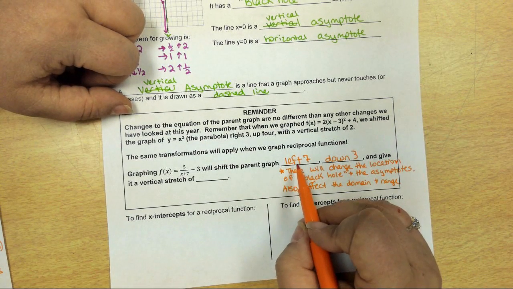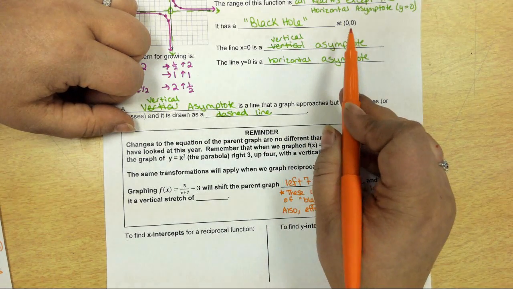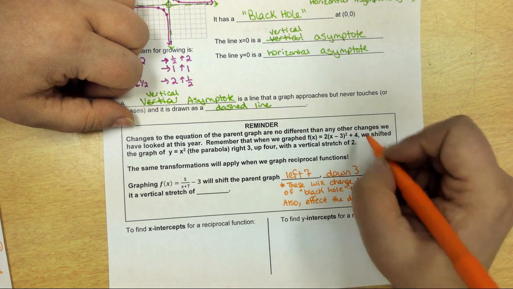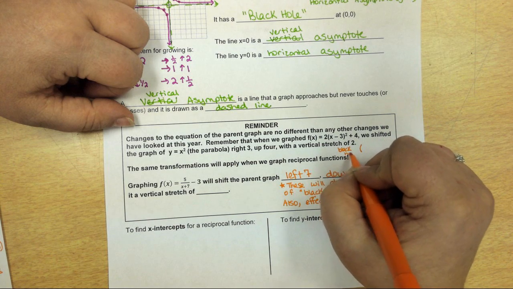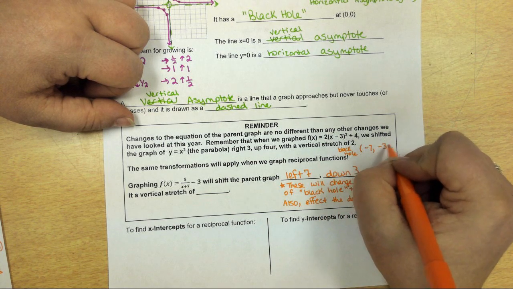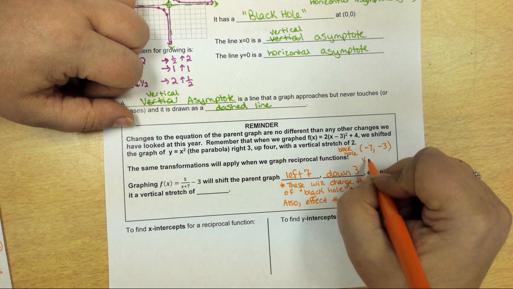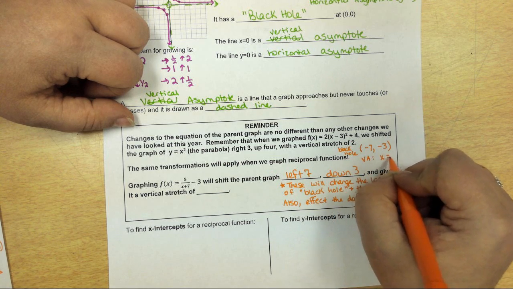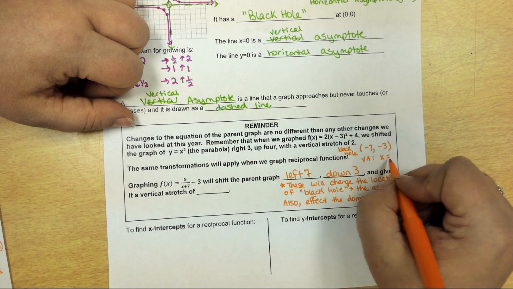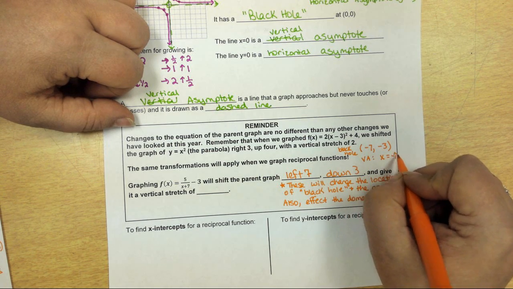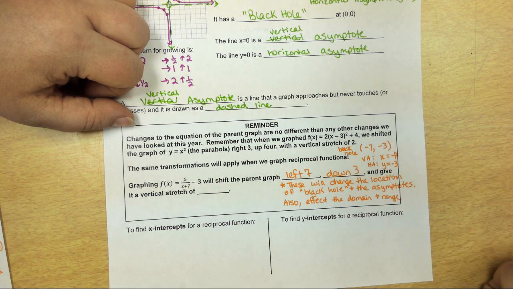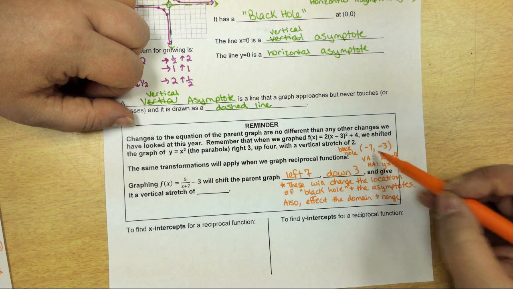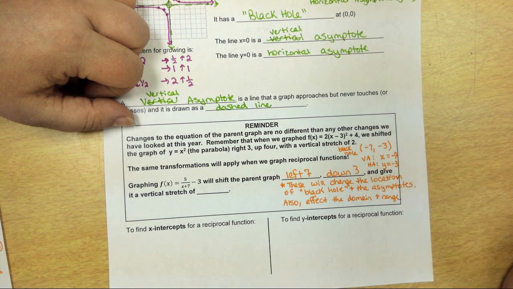Okay, so if my black hole is normally at 0, 0, and I moved it left 7 and down 3, my new black hole will now be at negative 7, negative 3. Which then will make my vertical asymptote, which is always x equals, be x equals the x value of that new black hole. And the horizontal asymptote will be y equals the y value of the black hole. So they're always going to go together, black hole values and x and y for your vertical and horizontal asymptote.